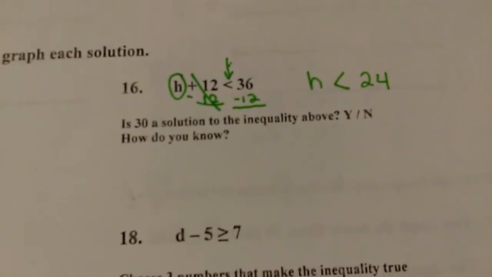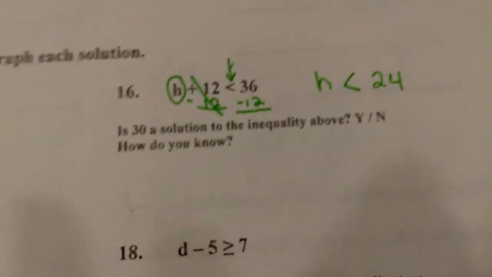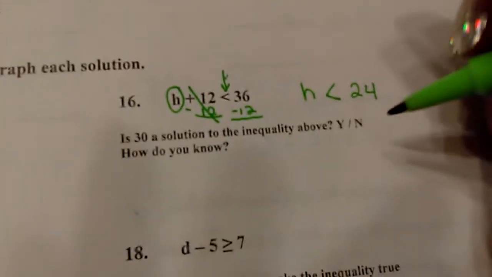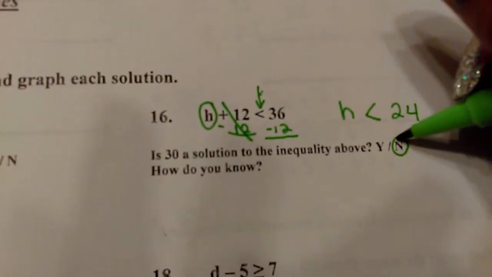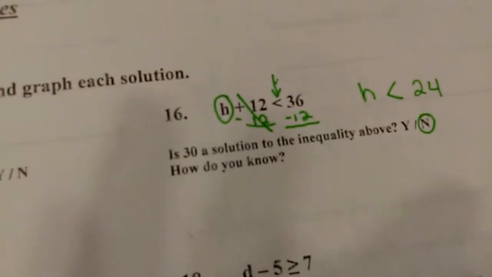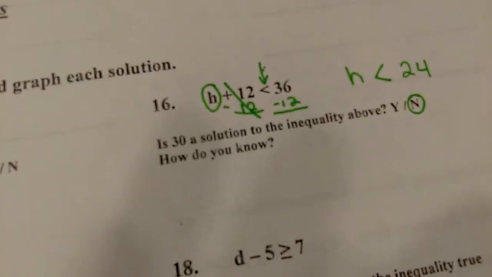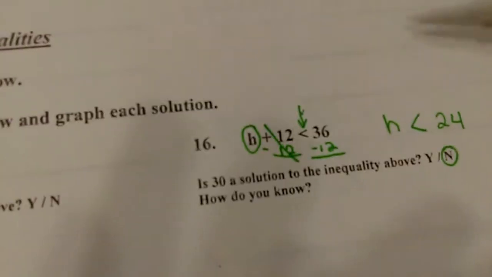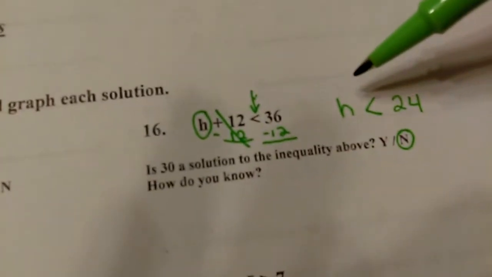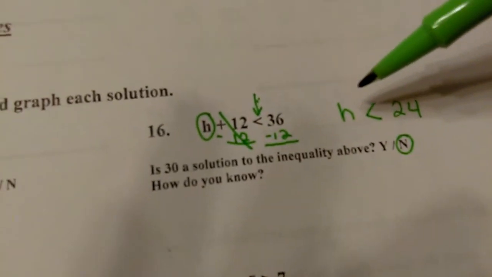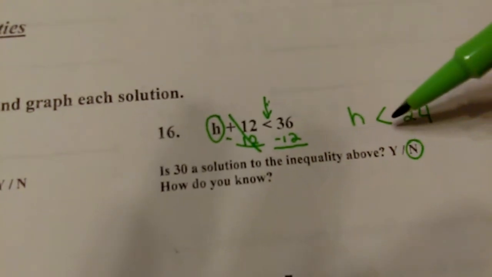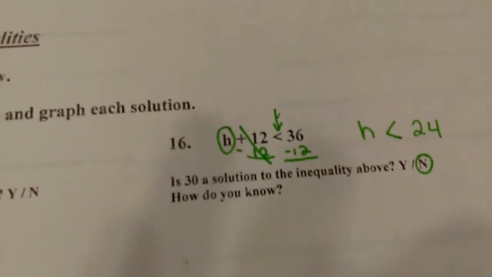So 30 cannot be a solution to the inequality above. So I'll circle no. It says, how do I know? Well, this is where you get to explain how we know that 30 is greater than 24, but the inequality requires that h, whatever number h is representing, be less than 24.